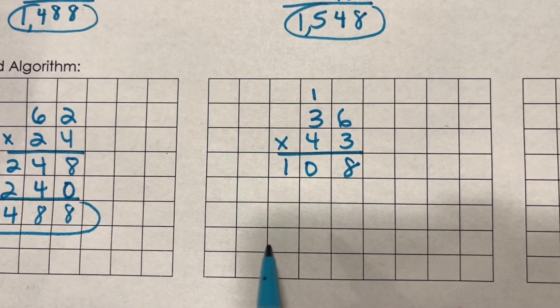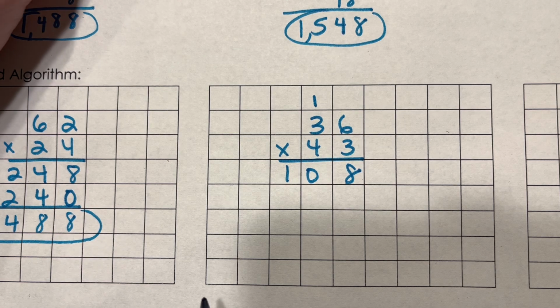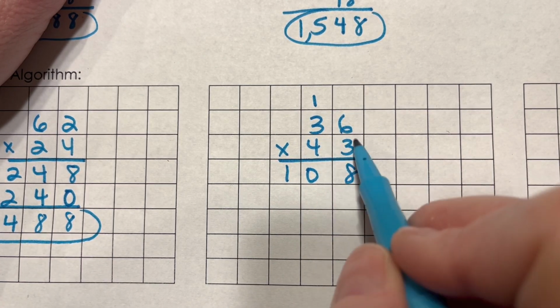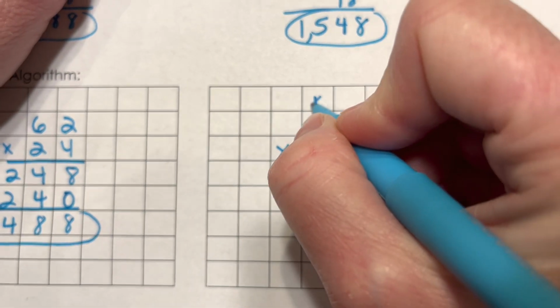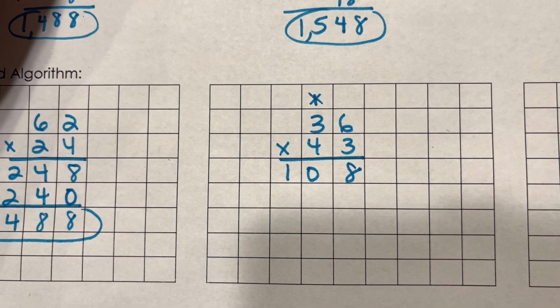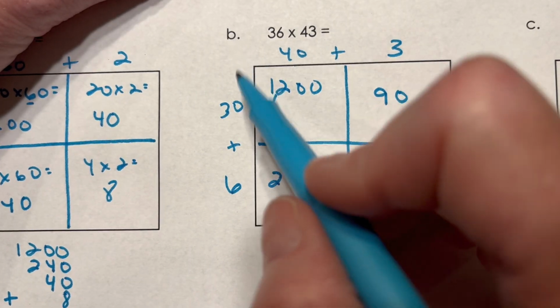Now, here is a little trick, not a trick, I guess, but just a way to organize yourself so you don't count this 1 again. This 1, we carried over when we were multiplying the 36 times 3, right? We're done with it, so just cross it off so you don't use it again because we have another digit to multiply. I need to do 36 times 40 now, right? Here's the 36, and there's my 40.